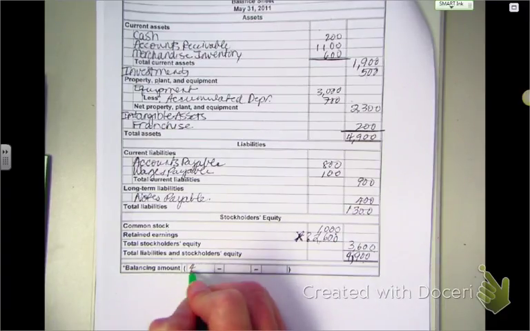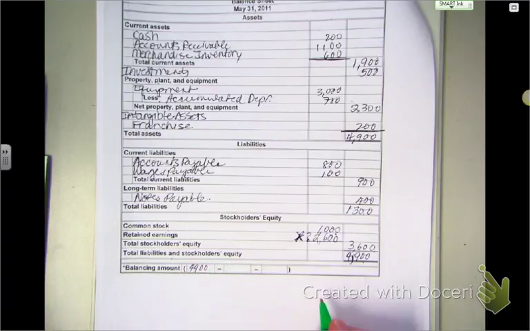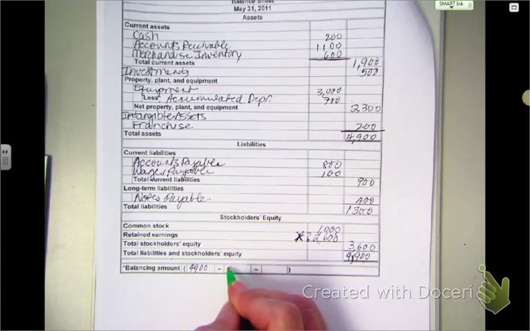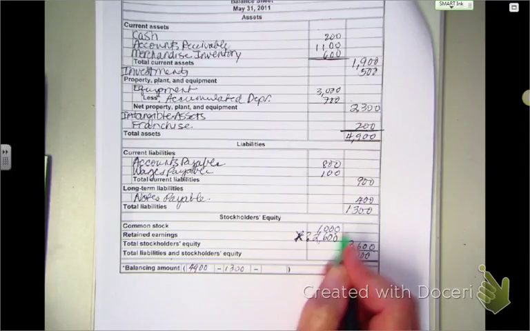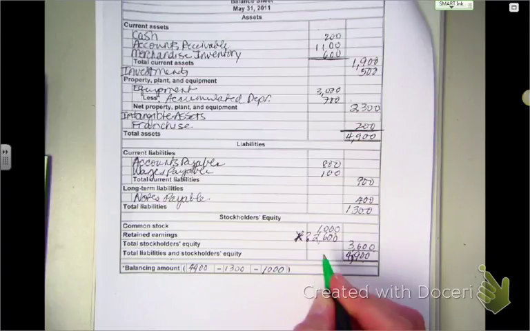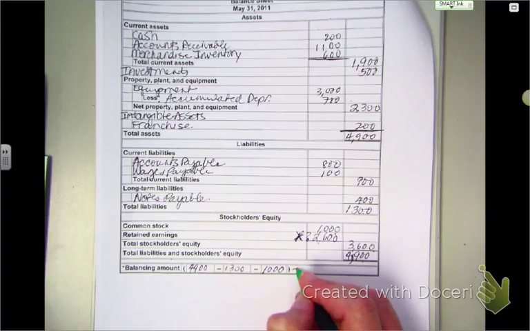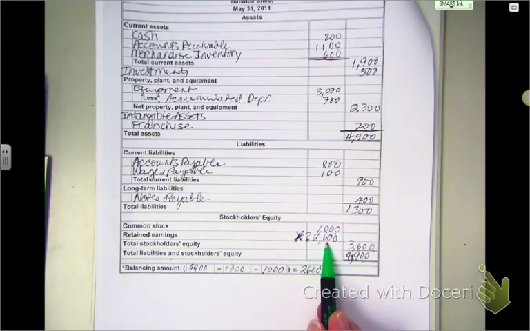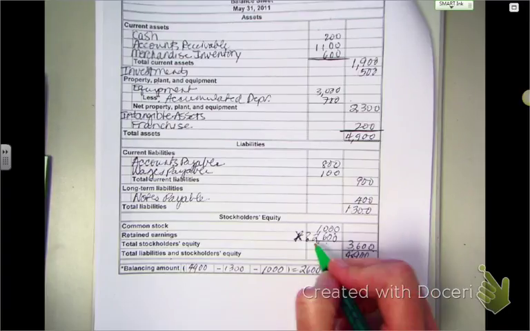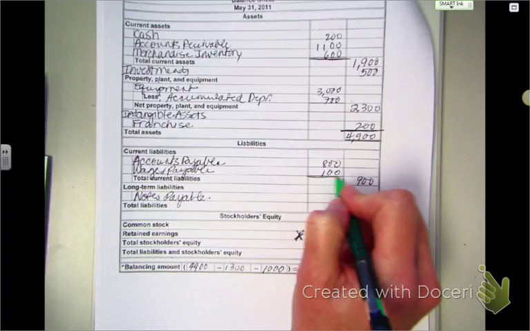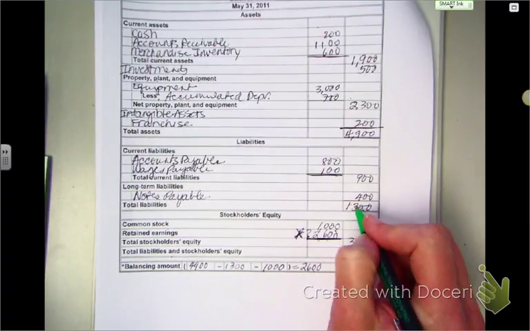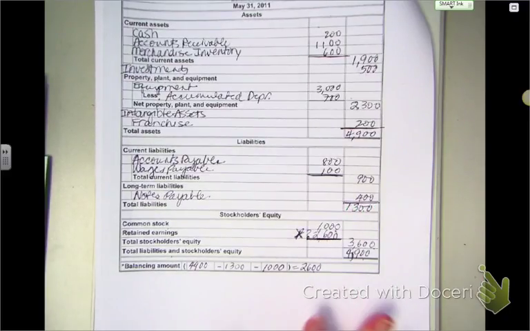So our $4,900 minus our $1,300 and minus the $1,000 is going to give us our $2,600 for our total retained earnings. And don't forget to rule here. Same here. That is basically a synopsis of how to complete this balance sheet.